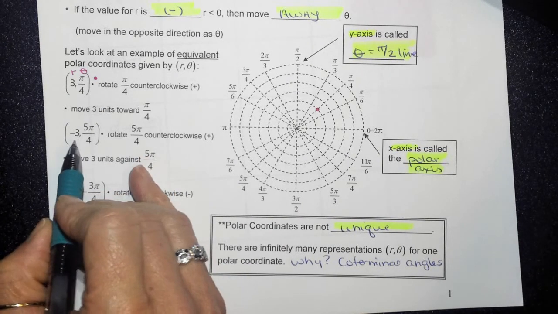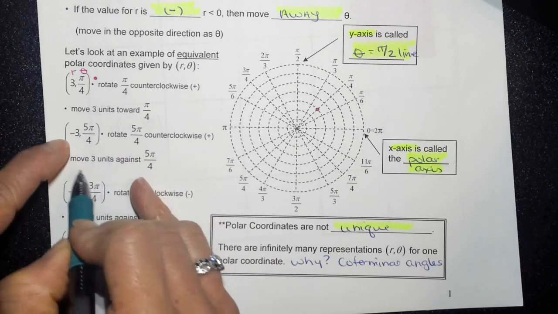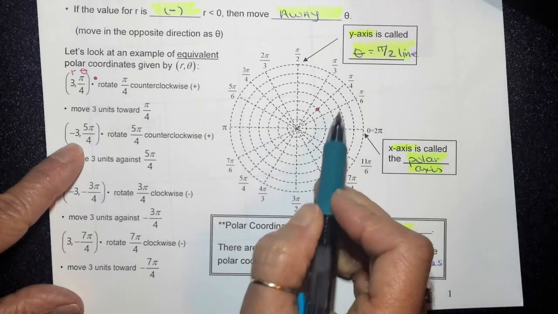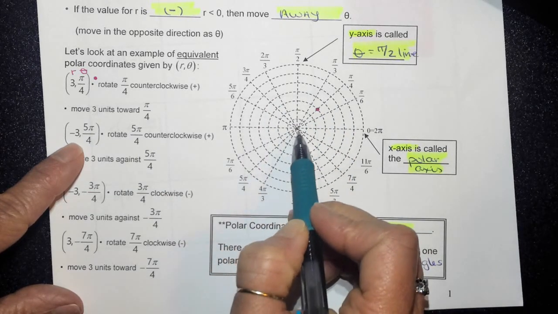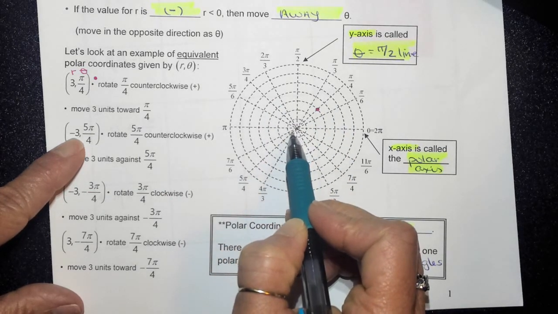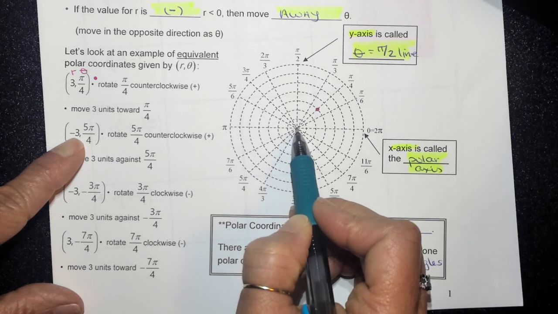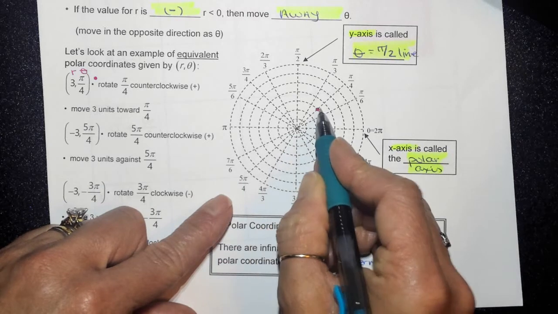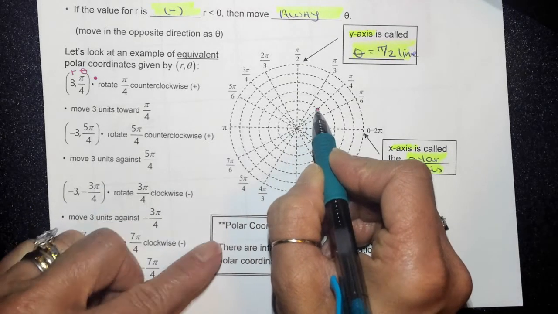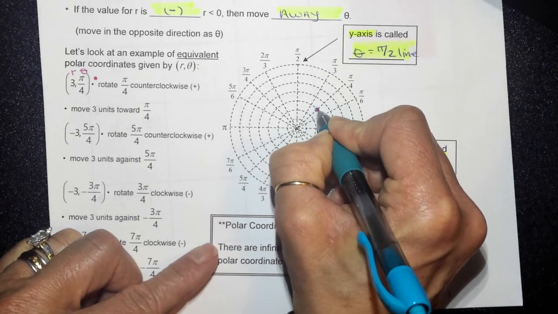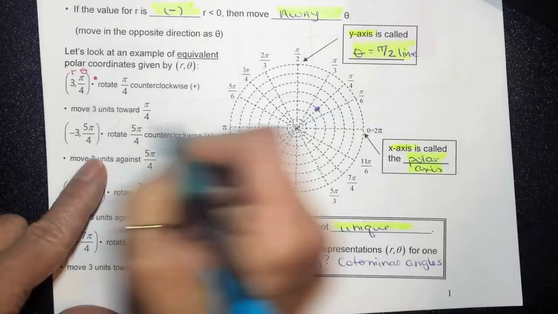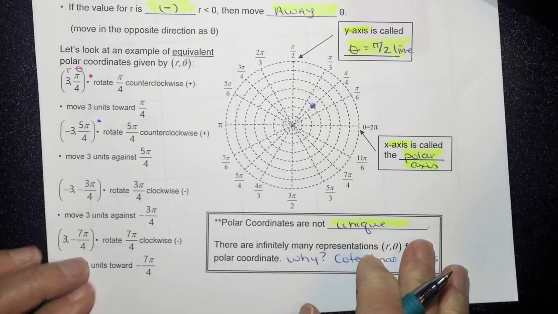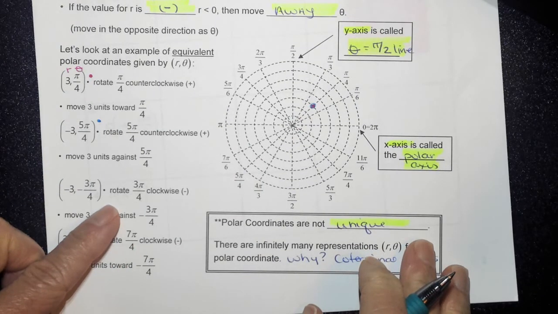Let's take a look at this. These are just the directions as to what we're doing. We're going to go to 5 pi over 4, that's theta. It's right here. I'm sitting at the pole. Now my r value is -3, which means I move away from the angle. If I went this way, it's toward the angle, so this way is away. 1, 2, 3. It's in the same spot. I'm plotting on top of the previous point. I'm hoping everybody's getting the idea that these are the same.